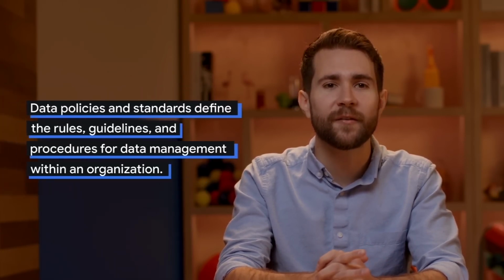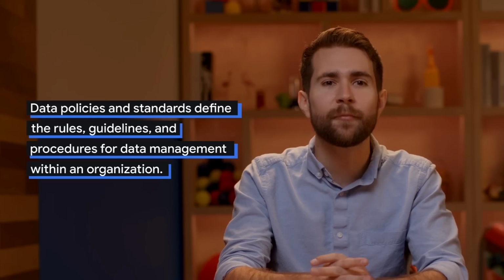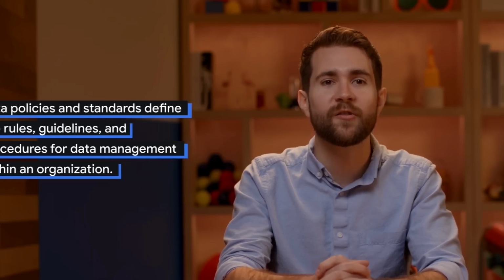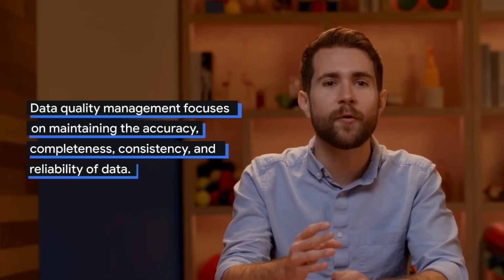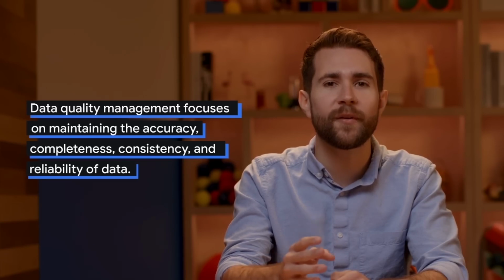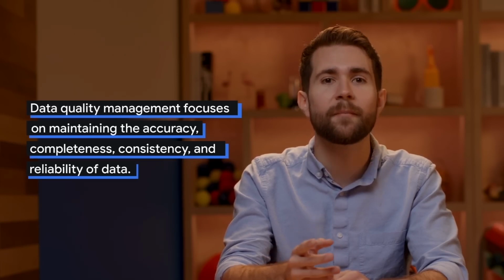Let's check these out. Data policies and standards define the rules, guidelines, and procedures for data management within an organization. They establish the expectations for data handling, use, and sharing, ensuring consistency and adherence to best practices. Next, data quality management focuses on maintaining the accuracy, completeness, consistency, and reliability of data. It involves processes for data cleaning, validation, and ongoing monitoring to ensure that data meets predefined quality standards.